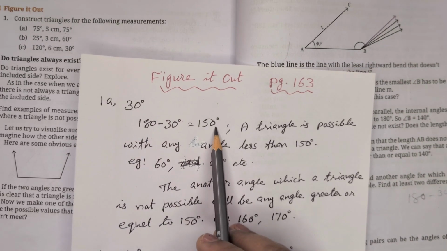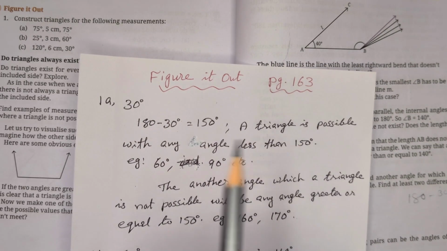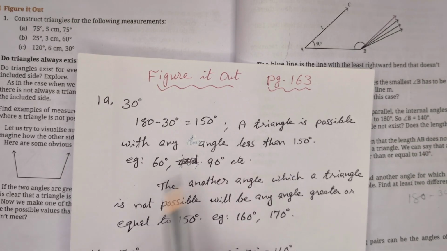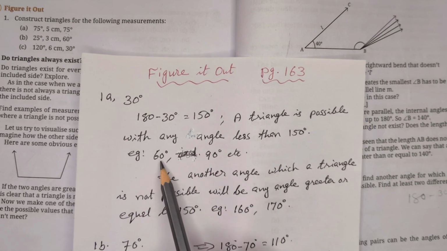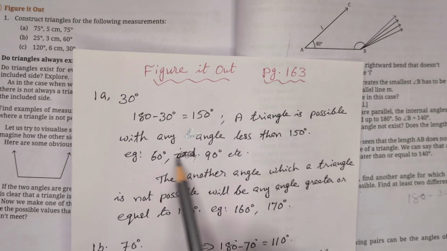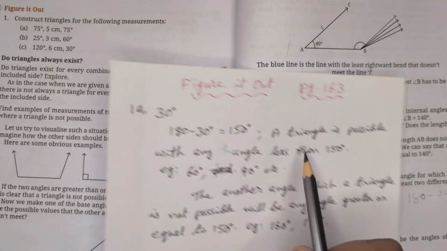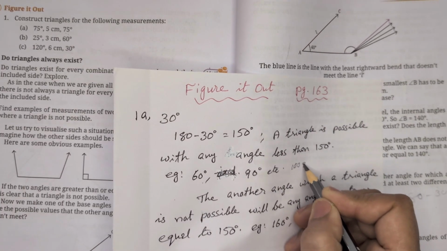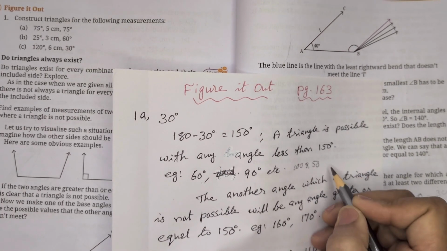180 minus 30, that is 150 degree. So a triangle is possible only if the other two angles sum to less than or equal to 150. So it's possible if we are taking 60 and 90. 60 plus 90, 150. Or another one, 150 we can take. That also 150.